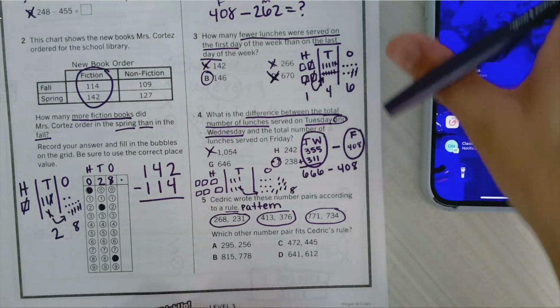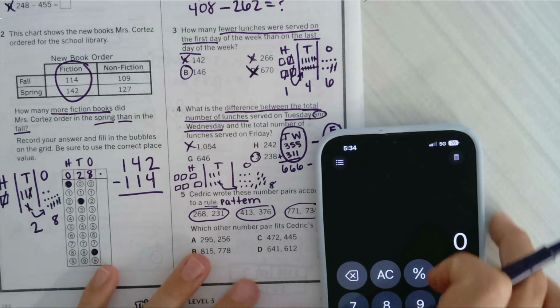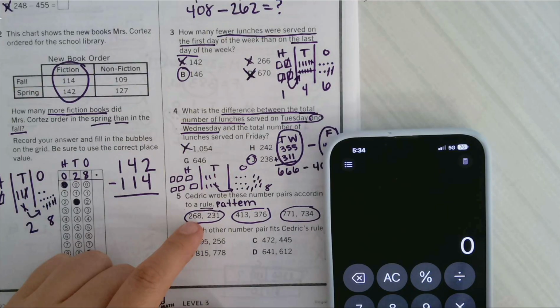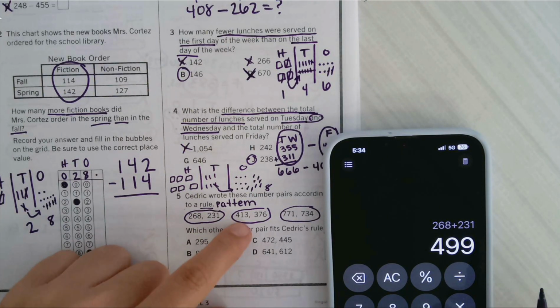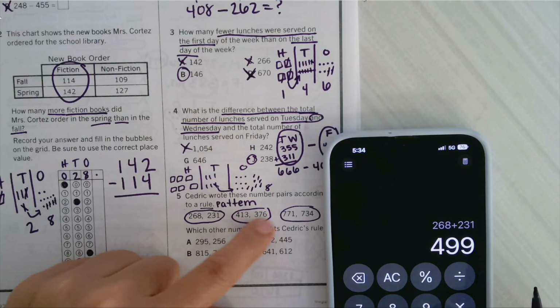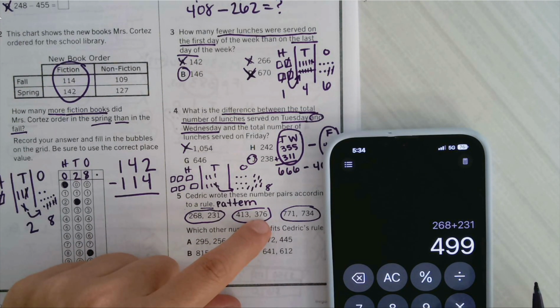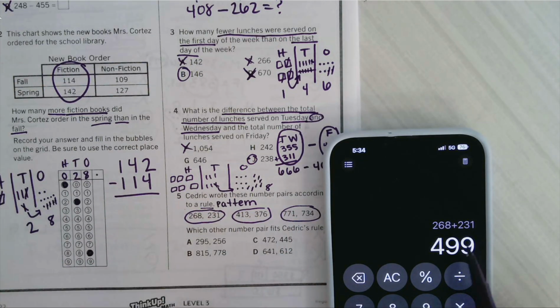Well, I'm just going to show you because it is our last question. We have not talked about this in class yet. So I'm going to show you on my calculator. What can I do with these two numbers? Well, I can add them. Let's see, 268 plus 231, and that's going to give me 499. Okay, well, I know if I come over here, the pattern is not going to be the same because if I have 413 and I add 376, I'm not going to get 499. And the pattern, the rule, needs to be the same for all of them.